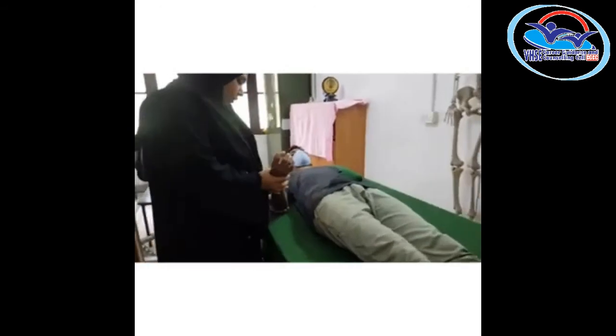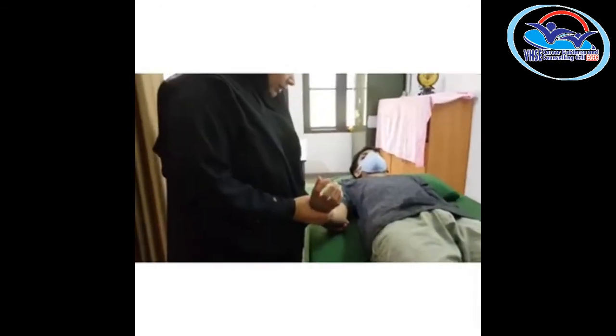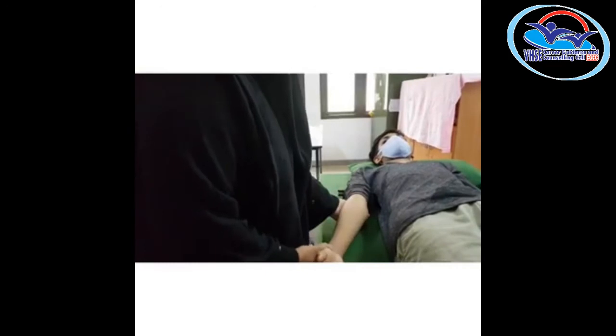Okay, just holding the elbow and wrist and doing the flexion. The thing you need to take care is that you should not keep your thumb here. If you keep the thumb, you will not get a full range of motion in between. So you should keep your thumb away. Just hold here and then do flexion, extension in slow and rhythmic manner.